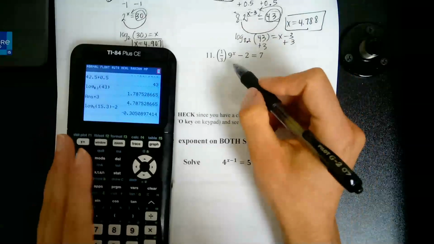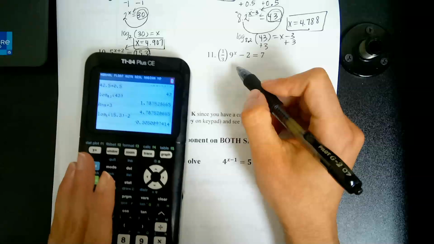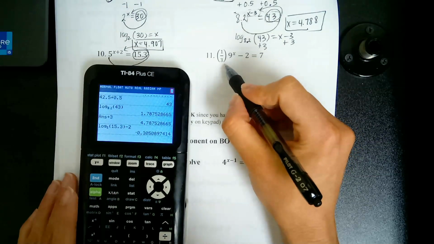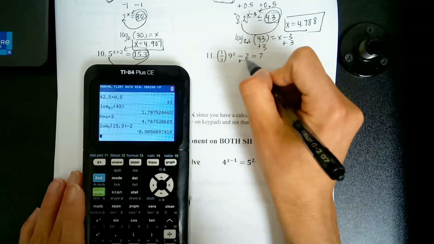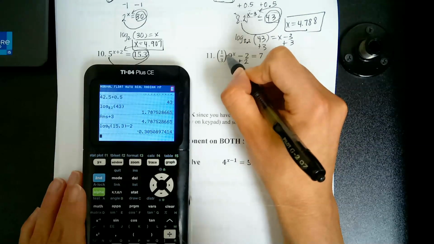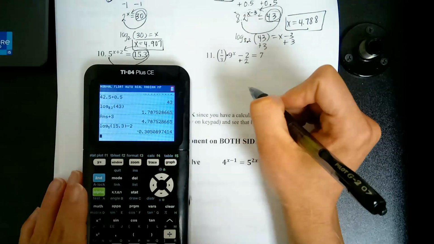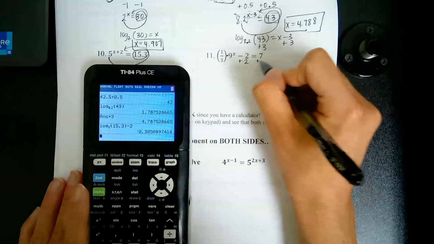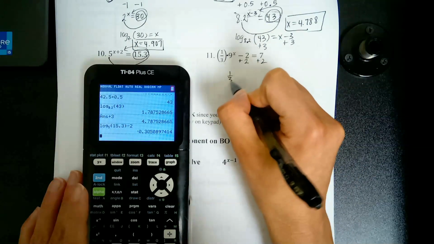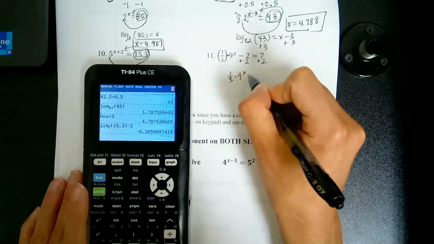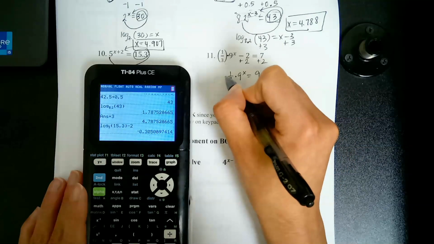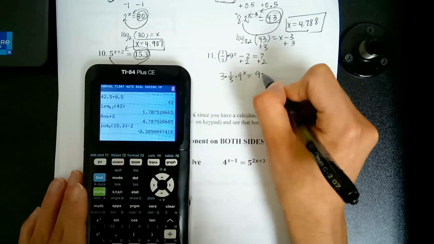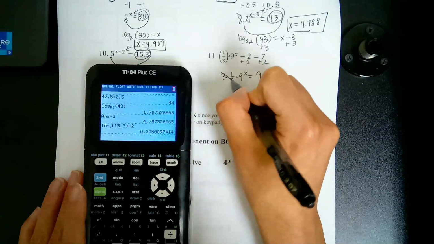I don't know what's happening here. I think you would first just add the 2 because I'm assuming this 1/3 is only being multiplied by the base. That's what it looks like. So we have 1/3 times 9 to the x equals 9. And then to get rid of this multiplication by 1/3, we could multiply both sides by the reciprocal, which is 3.